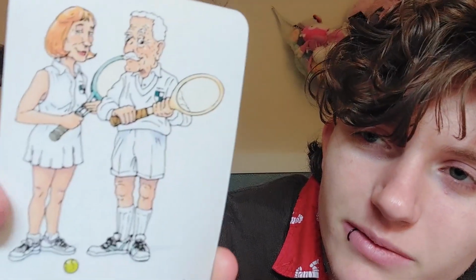This kind of reminds me of, I don't know if you've seen Family Guy, but Lois Griffin and her dad. I don't watch Family Guy. Anyways.